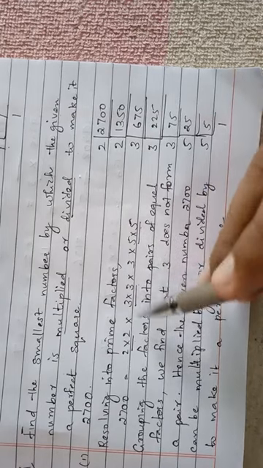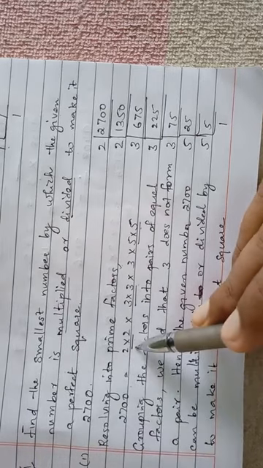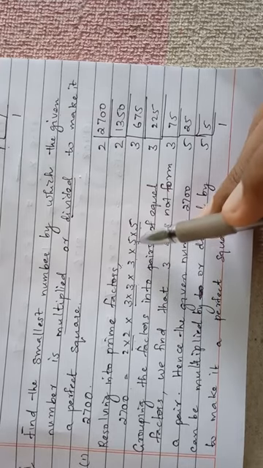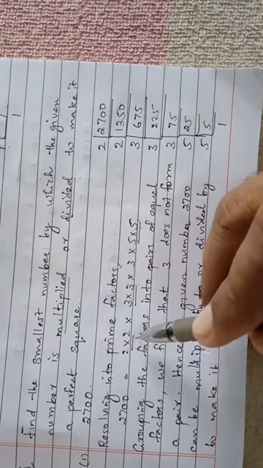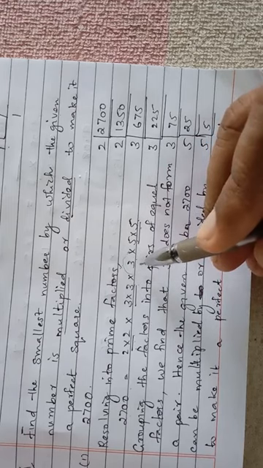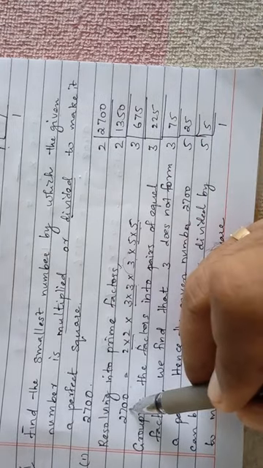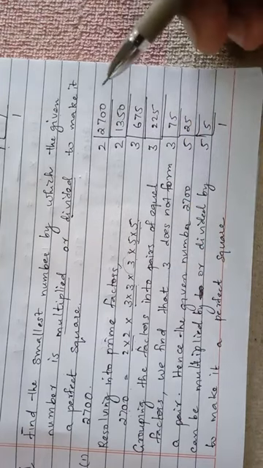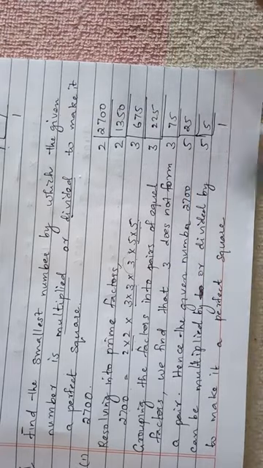So here also after resolving into prime factors, we can see that 2700 is equal to 2 multiplied by 2 multiplied by 3 multiplied by 3 multiplied by 3 multiplied by 5 multiplied by 5. And after making groups, we can see that this 3 is left unpaired. So we can say that if you divide 2700 by 3, then the resulting number will be a perfect square. Otherwise, if you multiply by 3, then also the resulting number will be a perfect square.